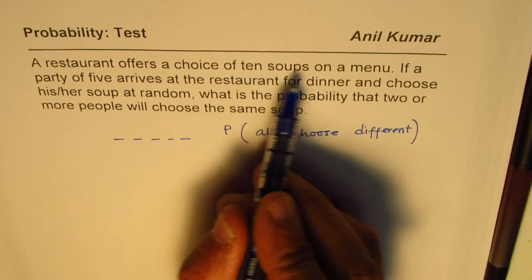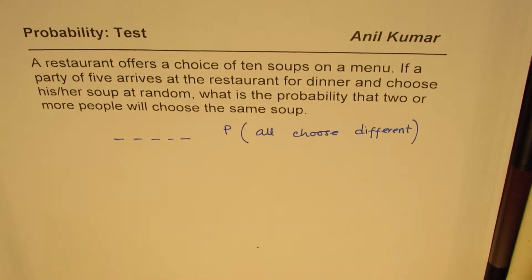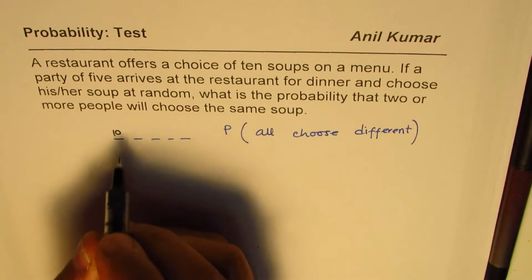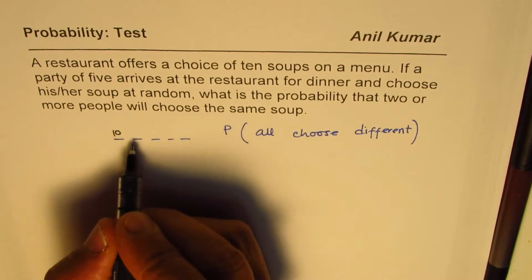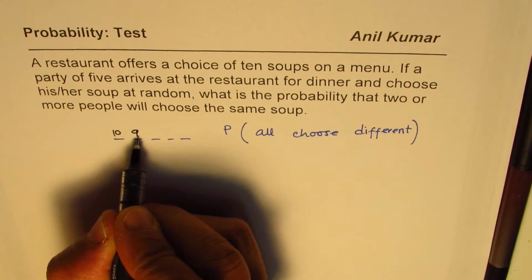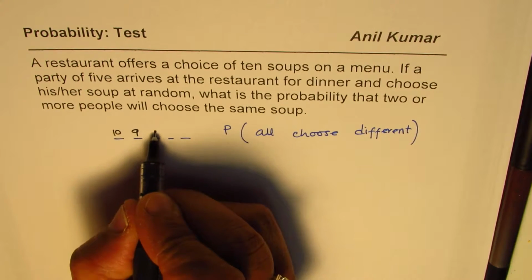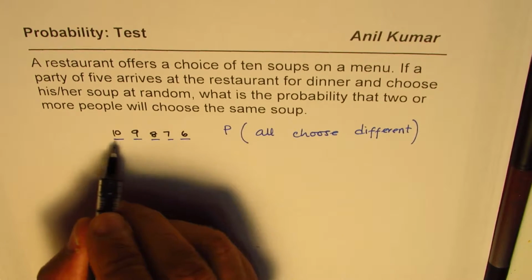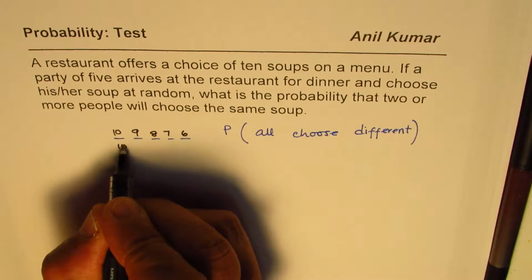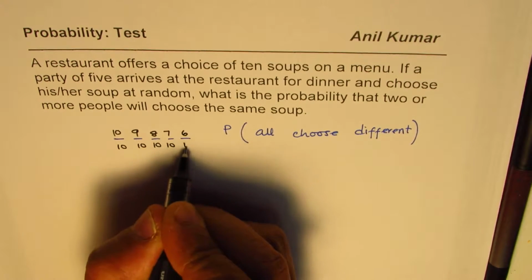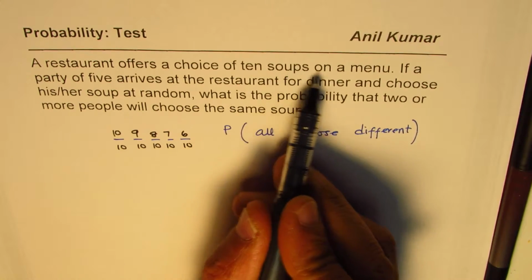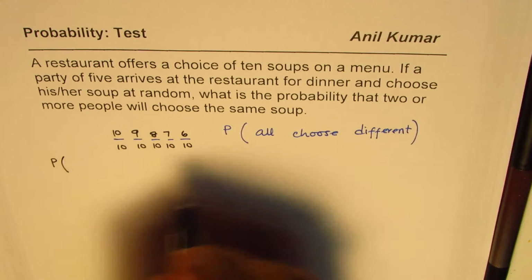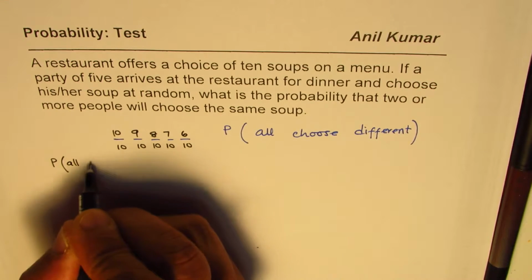Now since there are 10 choices, the first person has a choice of 10 out of 10, right? So all 10 are available for the first person. For the second person, there's a choice of 9 since 1 has been taken, and then 8, 7, and then 6. Now all are choosing from 10 possible items in the menu.